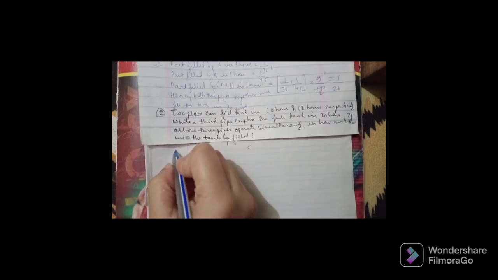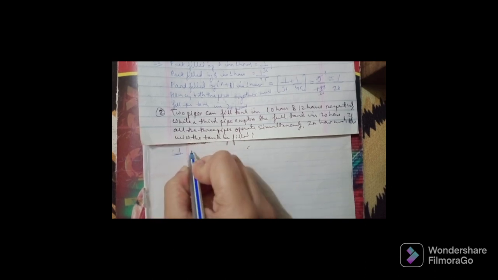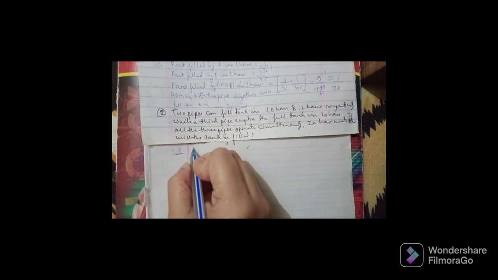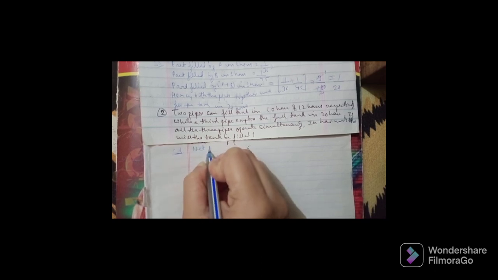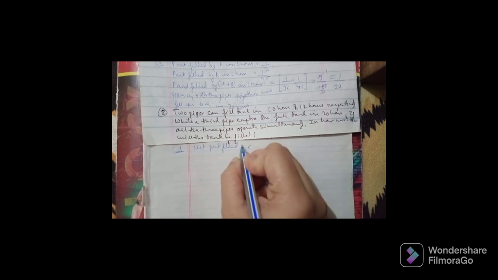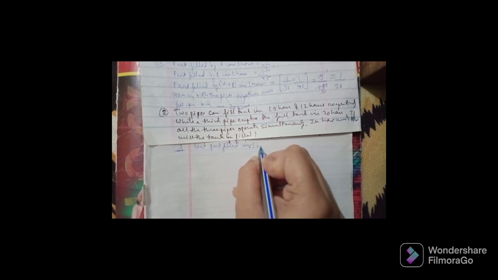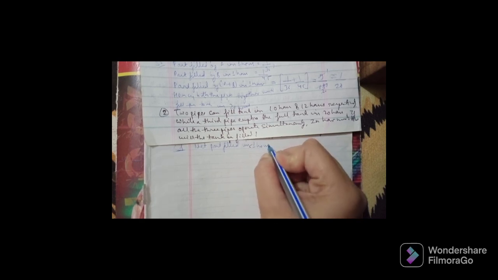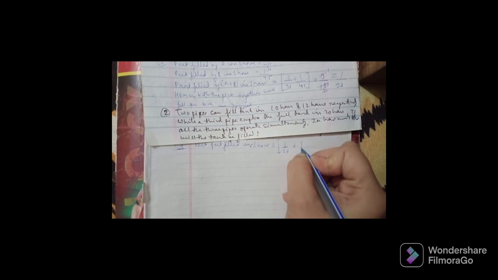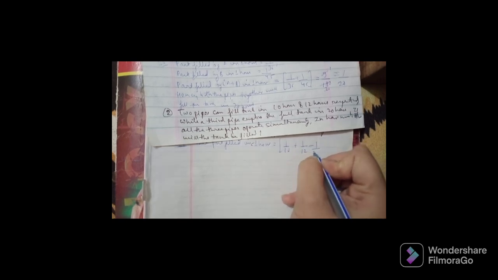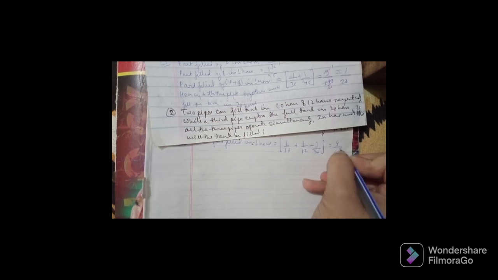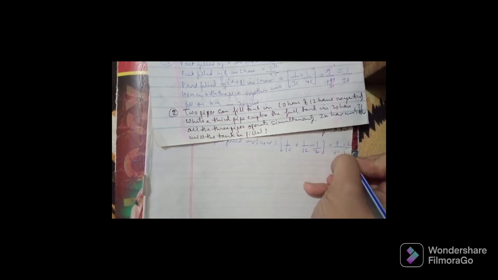So net part filled in 1 hour equals 1 upon 10 plus 1 upon 12 minus 1 upon 20 equals 8 upon 60 equals 2 upon 15.